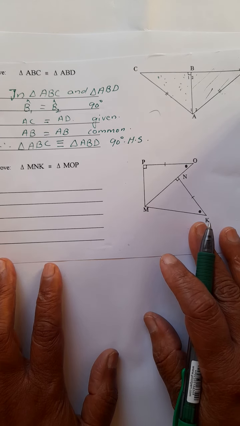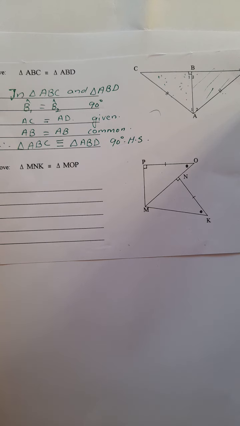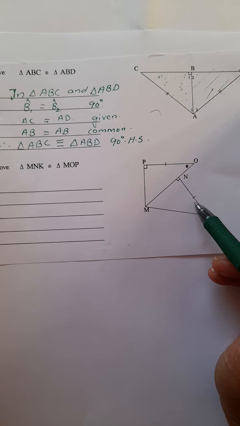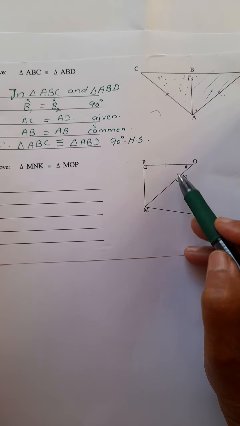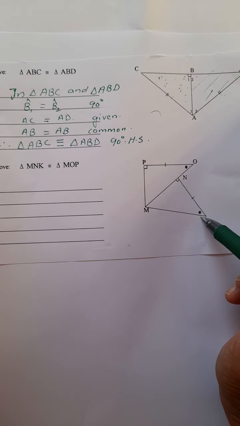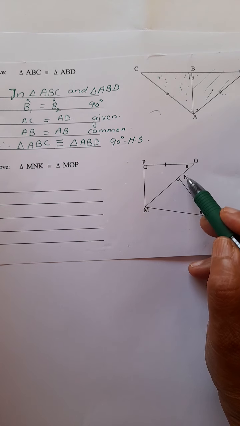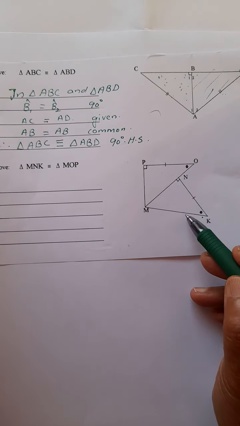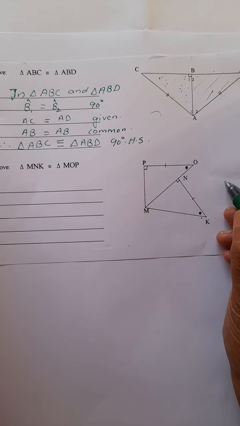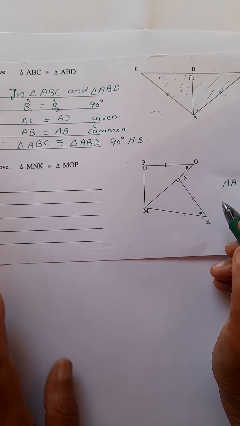Coming to this one here, you have to prove these two triangles congruent. When you look at this, we have one pair of sides equal, and this is 90 degree, and these angles are also equal. So two angles and a side. You notice it is a 90 degree, but the hypotenuse is not equal, so we cannot use that. So we will be using angle, angle, side: two angles and one side. So let's write it down.